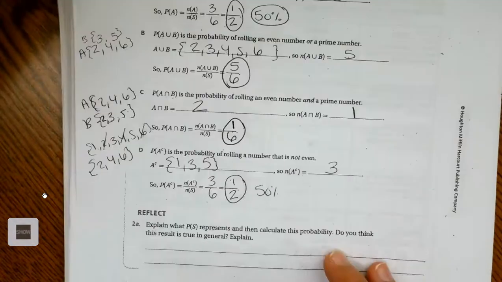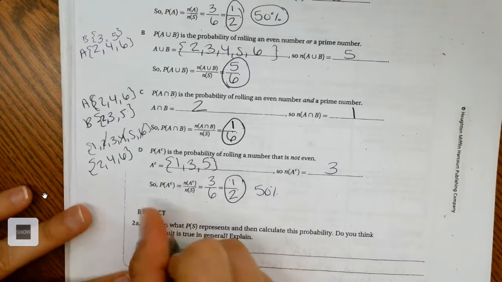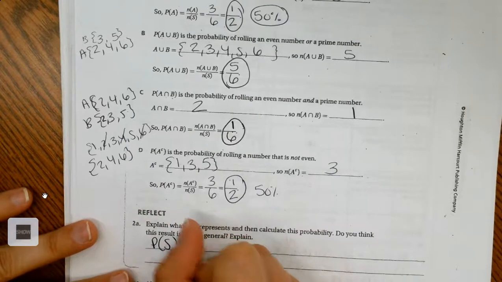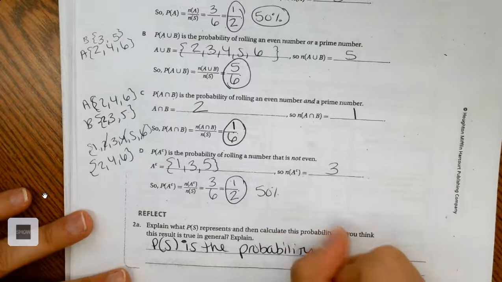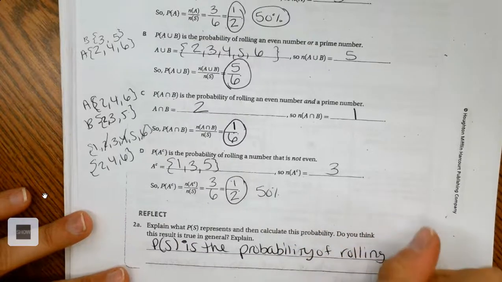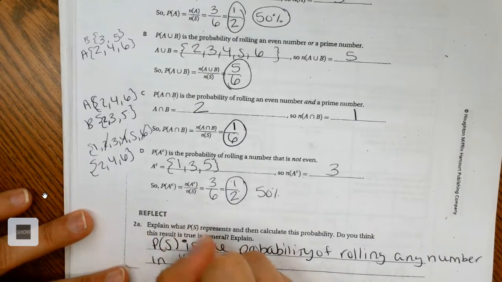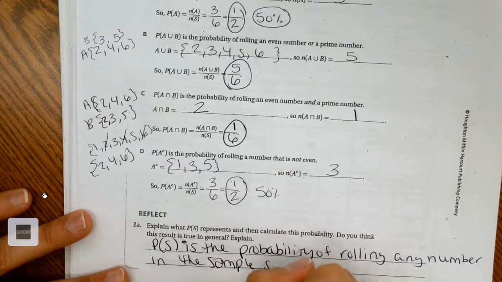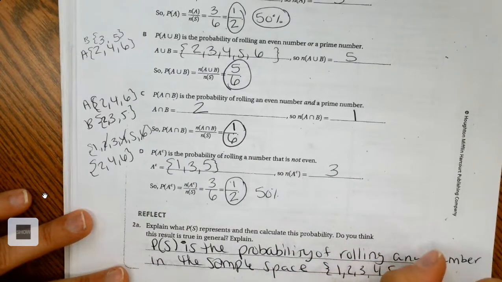Explain what the probability of S represents and then calculate this probability. Do you think this result is true in general? Explain. So, P of S is the probability of rolling any number in the sample space. 1, 2, 3, 4, 5, or 6.